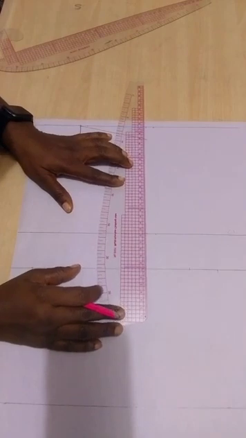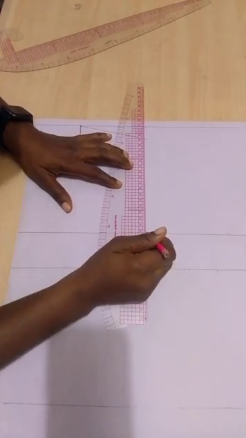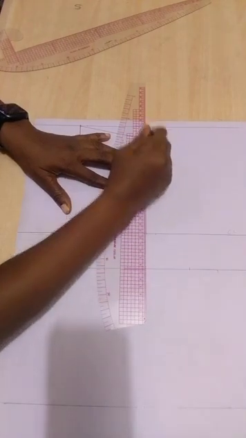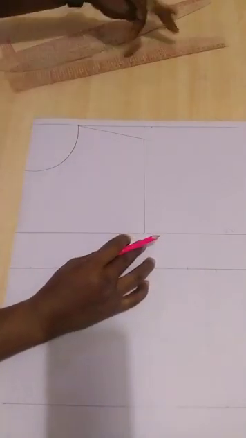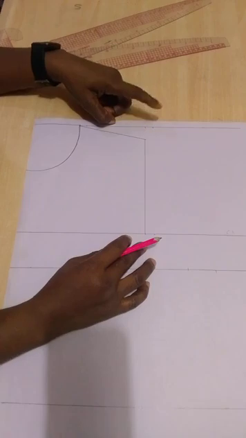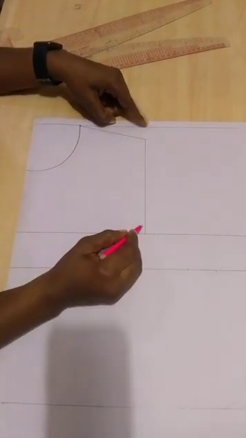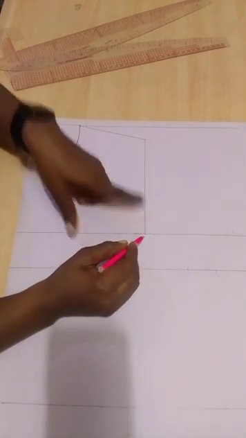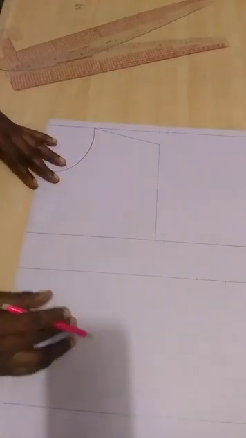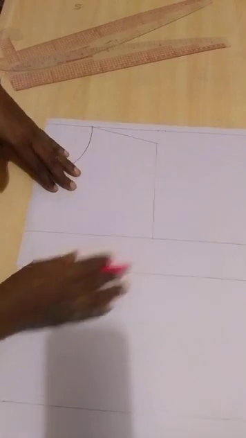Then connect your shoulder slants to your measurement that you have on your bust point. Remember that this measurement that we have here is the same measurement as the shoulder measurement. 14.5 divided by 2 is 7.25. So this is the measurement we have here, and this is the measurement we have here. So what we are going to do is to connect it like this. That's what I've done.